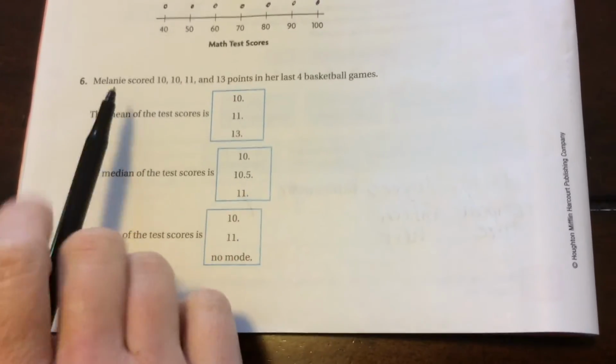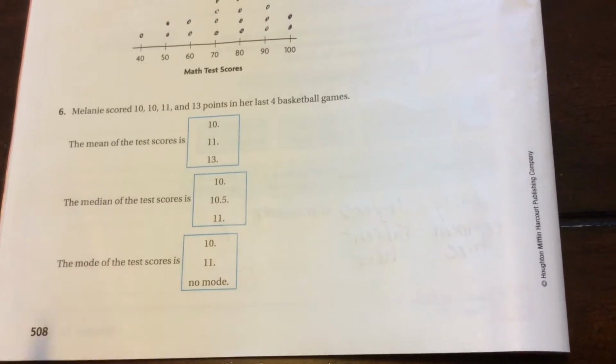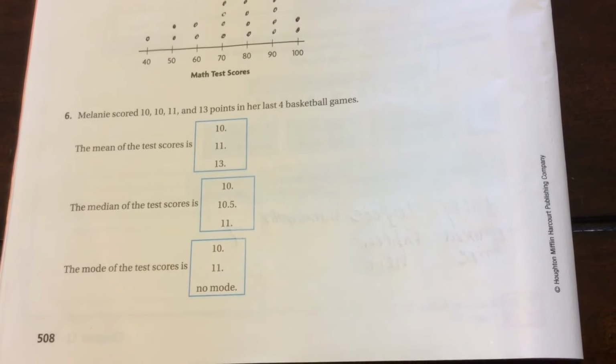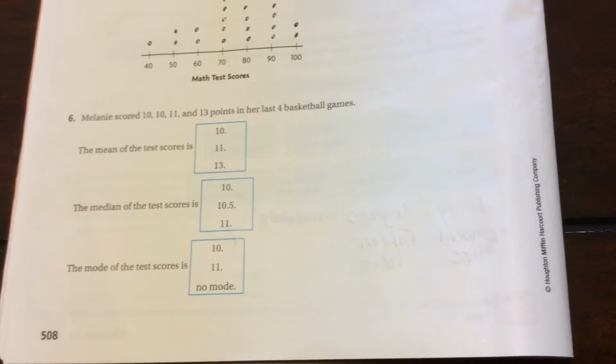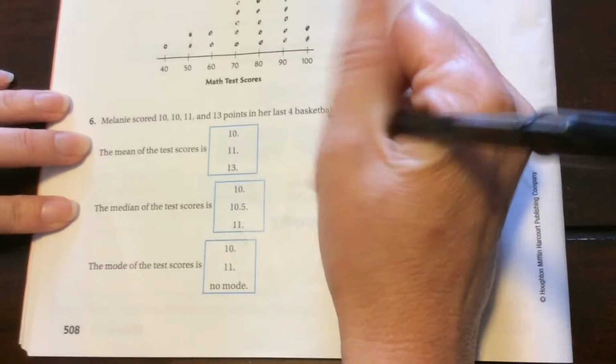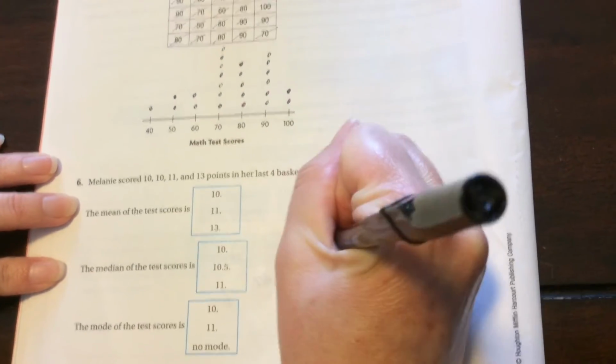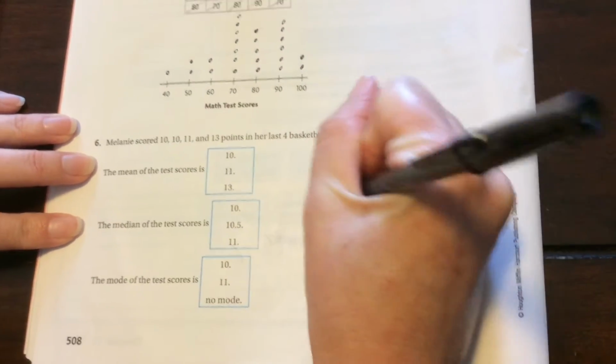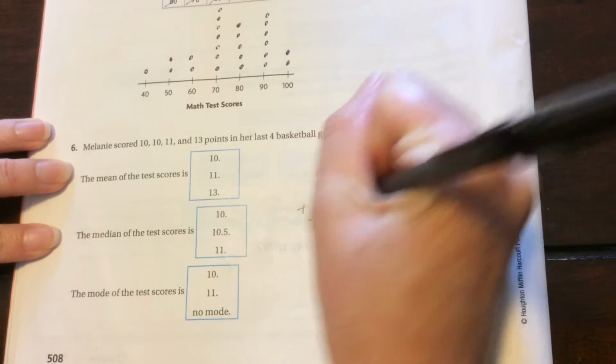Okay, next one. Melanie scored 10, 10, 11, and 13 points in her last 4 basketball games. The mean of the scores is, so to find the mean, that's the average. I'm going to have to add up all of these and then divide by 4 because it's 4 games. So 10, 10, 11, 13, which would be 44. And then I divide that by 4, which would be 11. So 11 is my mean.